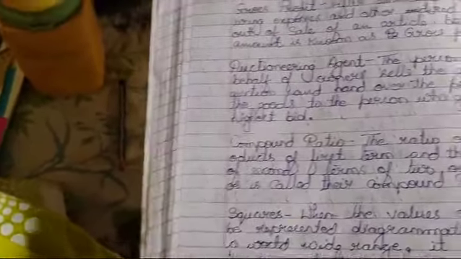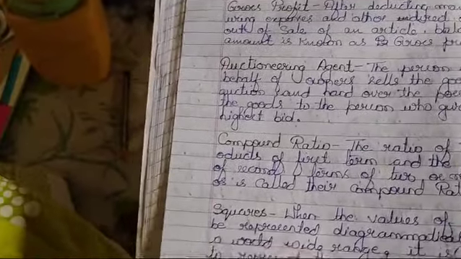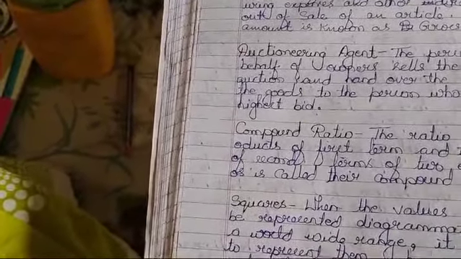Next, compound ratio: the ratio of the product of the first terms and the product of the second terms of two or more ratios is called their compound ratio.